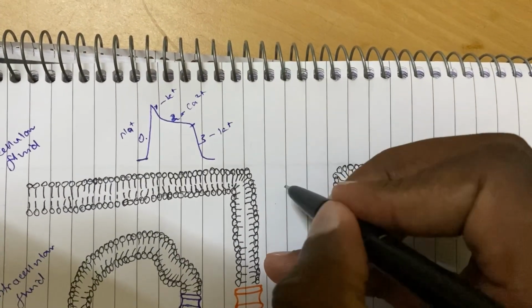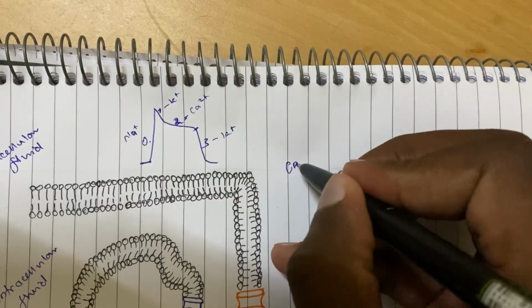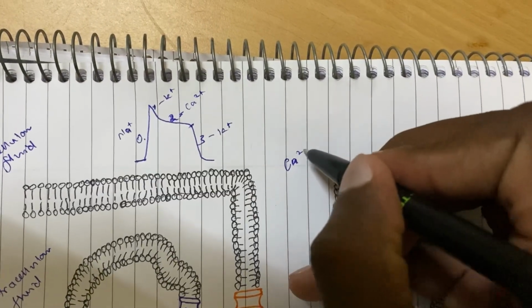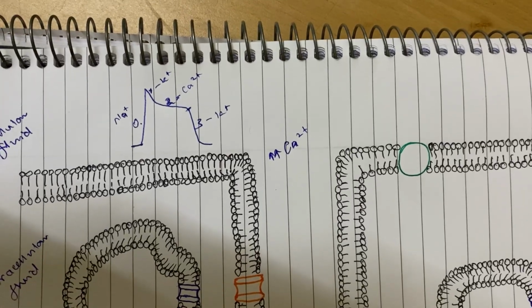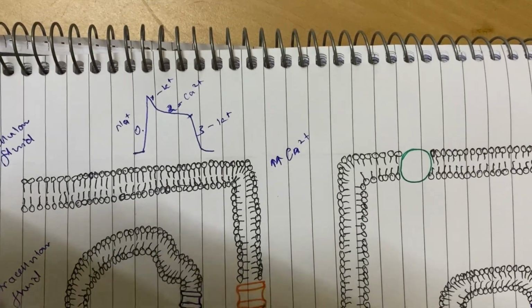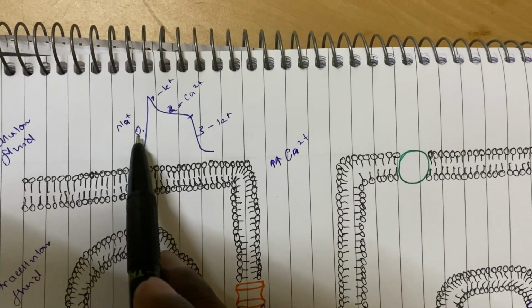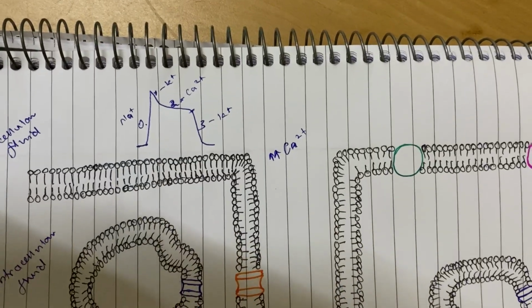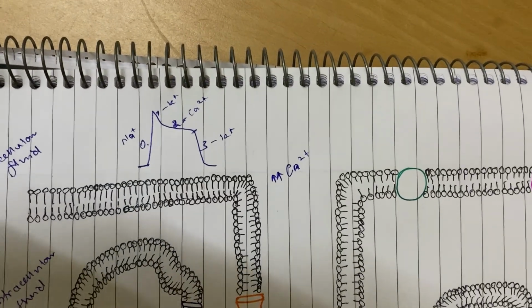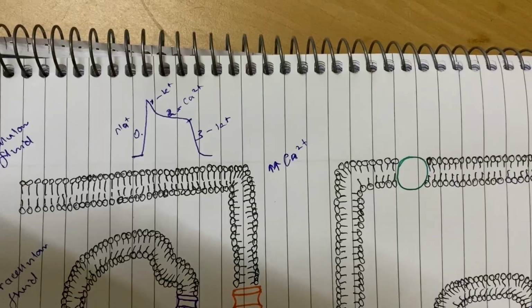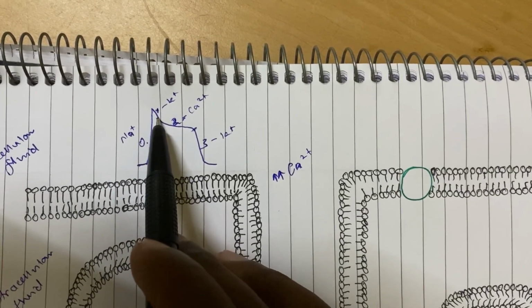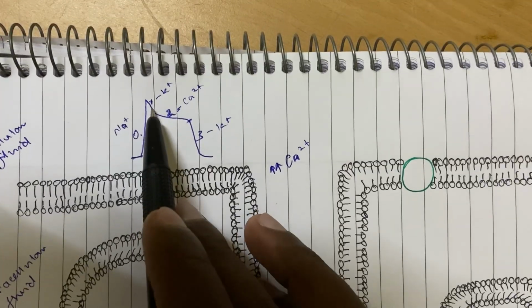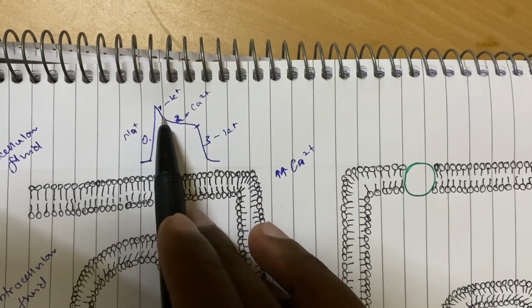We know that in the extracellular fluid, we have a high concentration of calcium. And when the action potential arrives, the first ones to open are the sodium channels. The next ones are the first potassium channels, causing a depression in voltage, a partial repolarization.